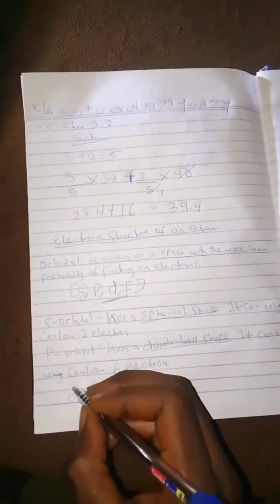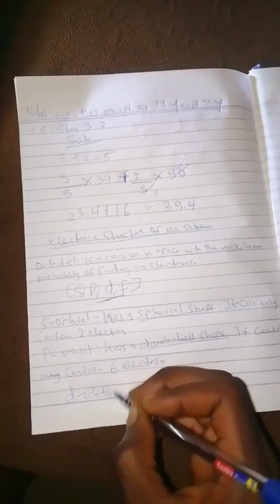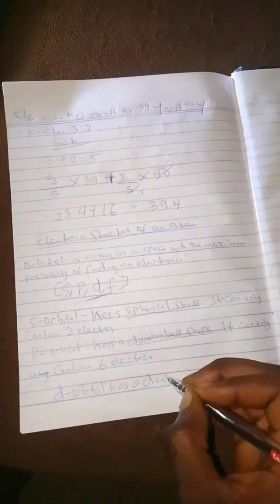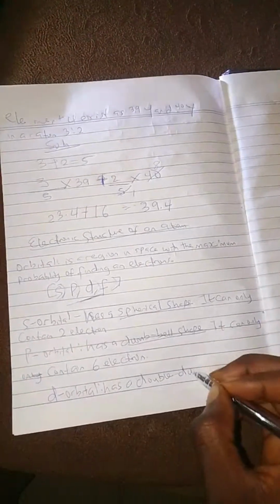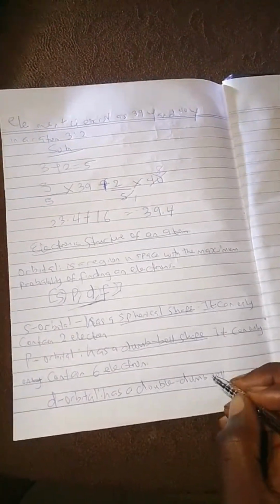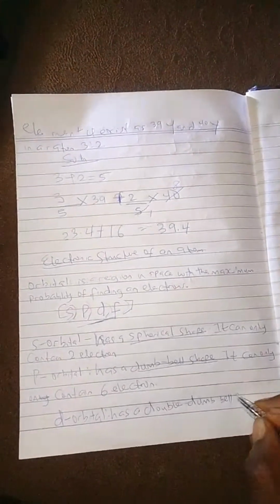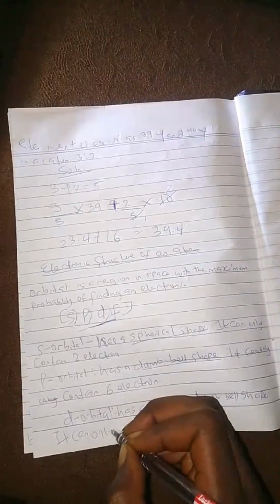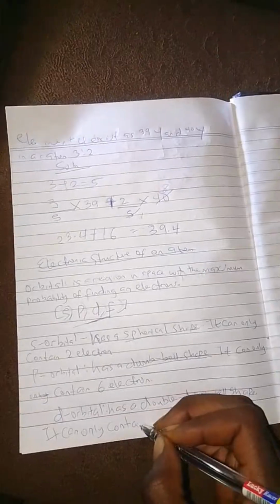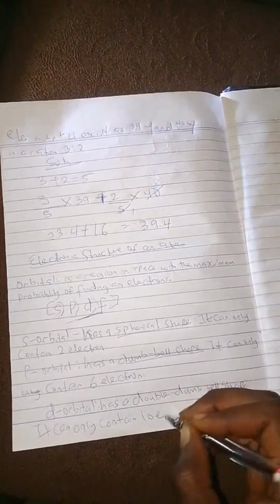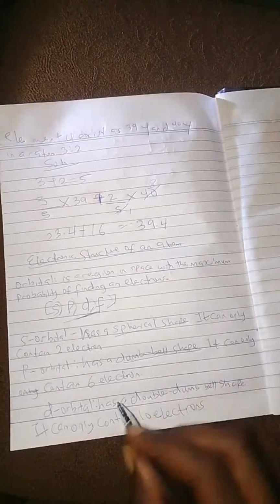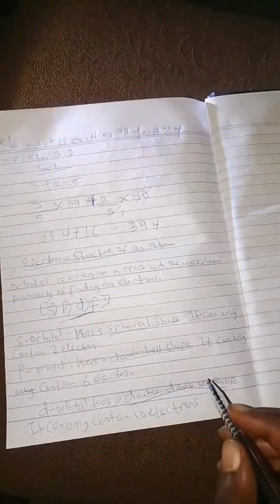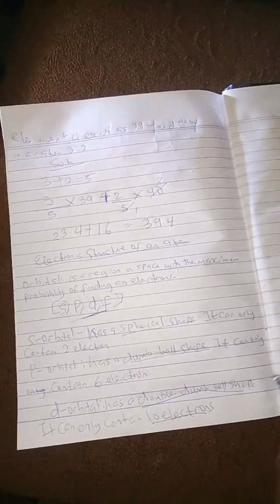So we also have d orbital. D orbital has a double dumbbell shape, and it can only contain 10 electrons. So make sure you take note of this. D orbital has a double dumbbell shape, and it can only contain 10 electrons.